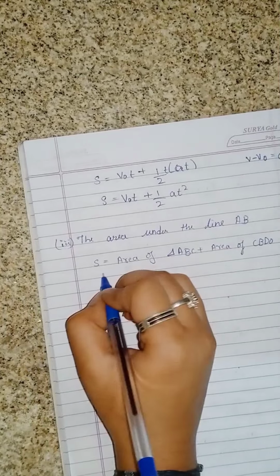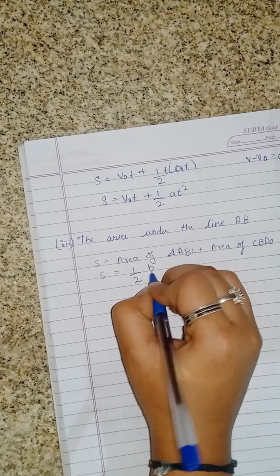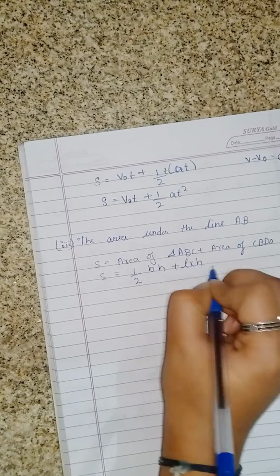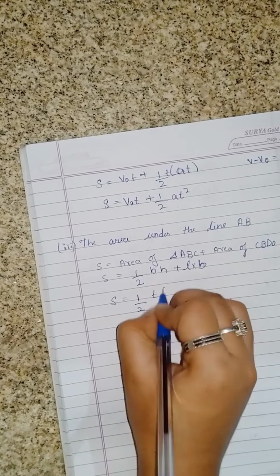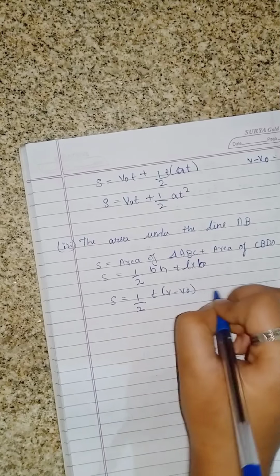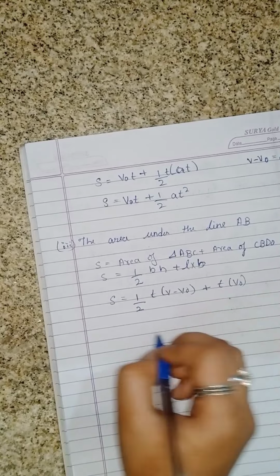So S is equal to half base into height plus length into breadth. S is equal to half, where base is time T and height is V minus V naught, plus length is T and breadth is V naught.